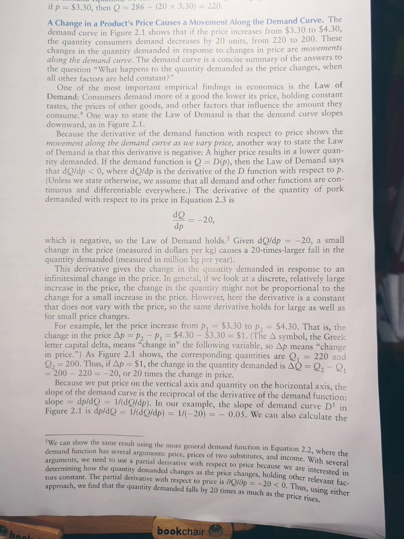The derivative of the quantity of pork demanded with respect to its price in equation 2.3 is dQ/dP equals negative 20, which is negative. So the law of demand holds.